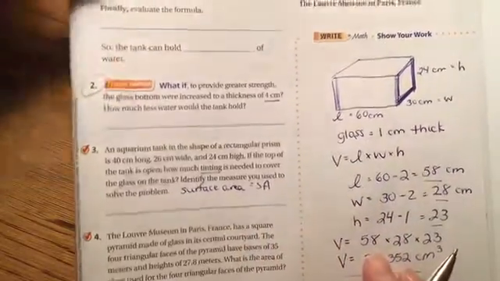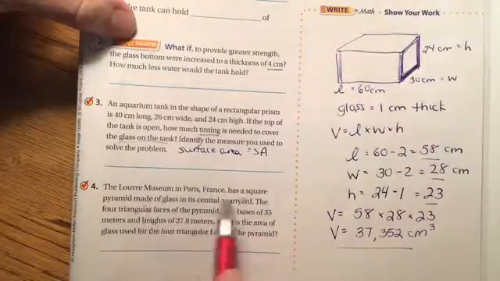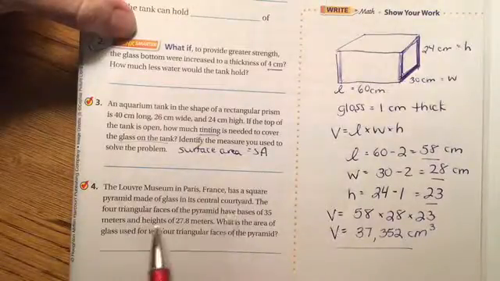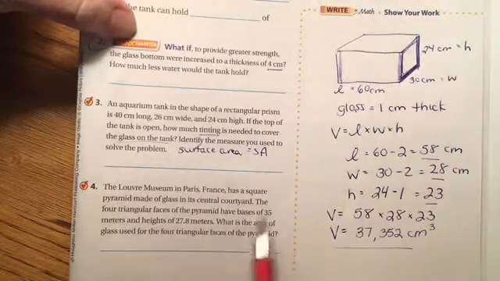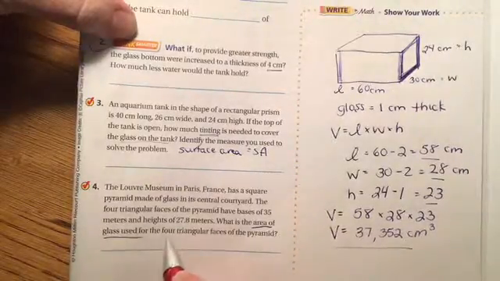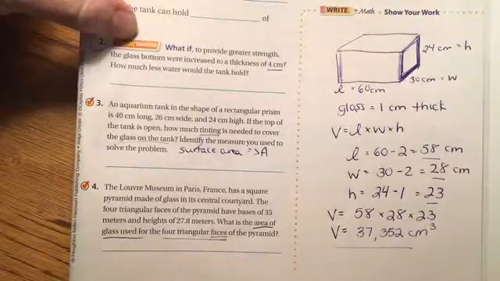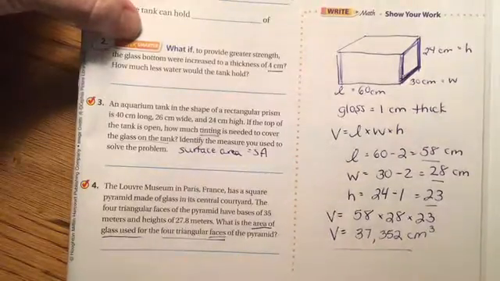And then down here, they give you some information on a square pyramid. They give you bases, heights. What is the area of glass used for the 4 triangular faces? So this sounds like, to me, a lateral surface area. So check that out, try that out.